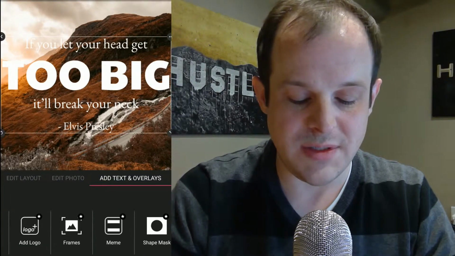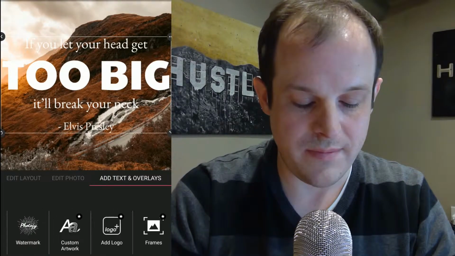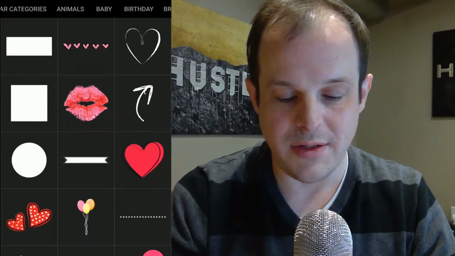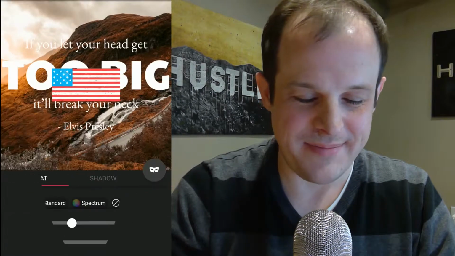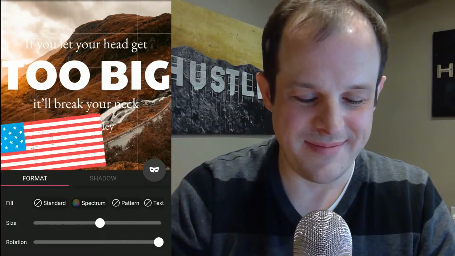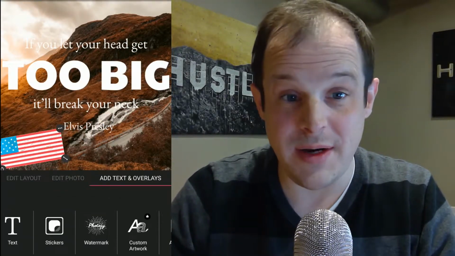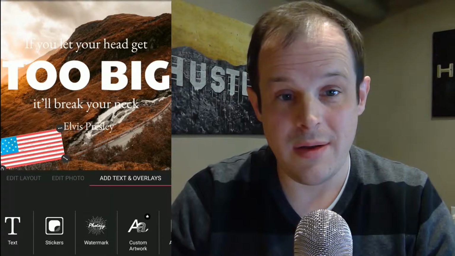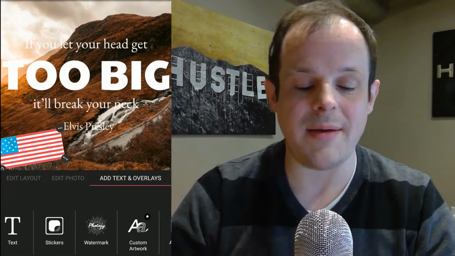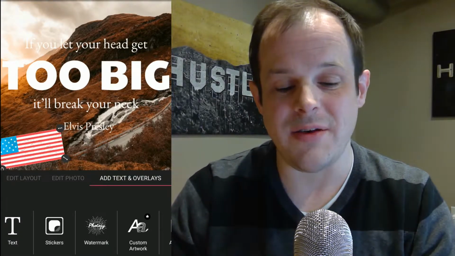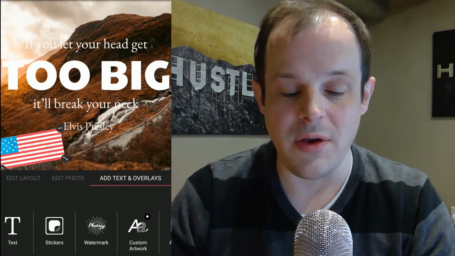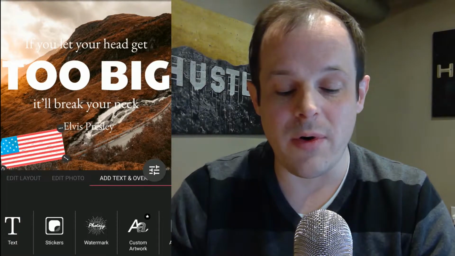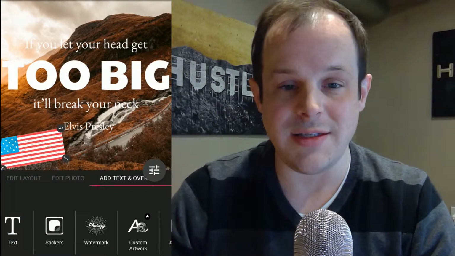Let's stick a sticker on here as well, just to make it look interesting. All right, let's add an American flag. Can't go wrong with that. Now we have a couple of items here on our image that we're creating. We have a quote that's all in white against a very light background. It's a little bit difficult to see, and I have a sticker, just a little overlay that I added in here that we're going to want to resize and move around.